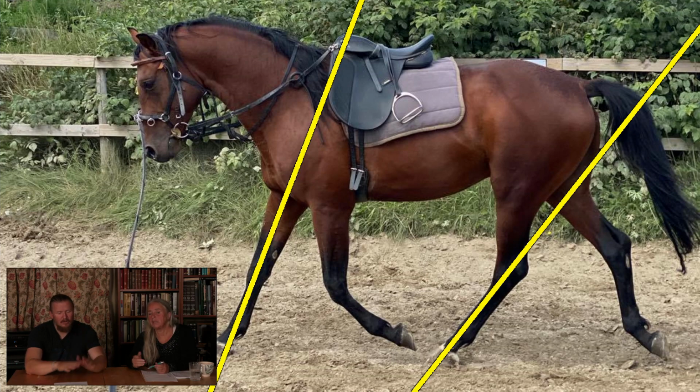Yes. So he's landing. Can we see the Dalton picture again, please?